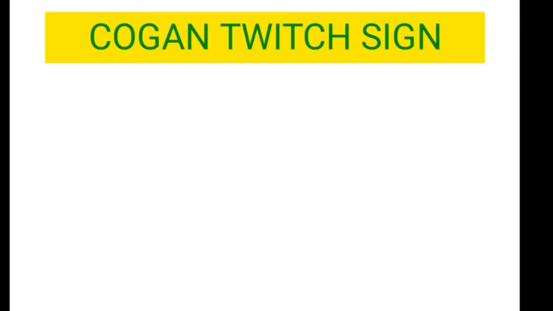The next is the Cogan twitch sign. Ask the patient to look in down gaze, extreme down gaze, followed by looking at a target in the primary position. The patient will not fixate at the target. Instead, he will look up a little bit, followed by fixation to the target. That is about Cogan twitch sign, again a test to confirm myasthenia gravis.